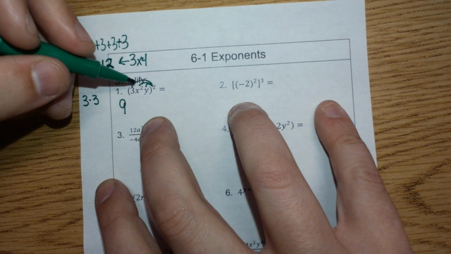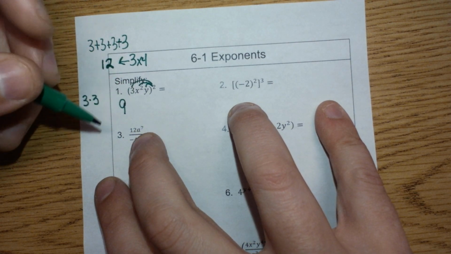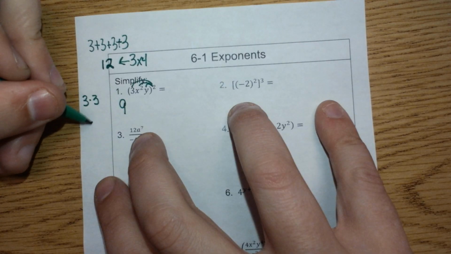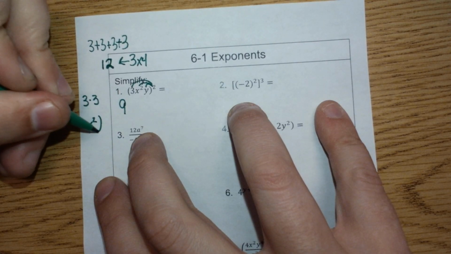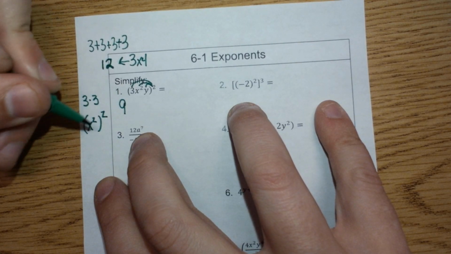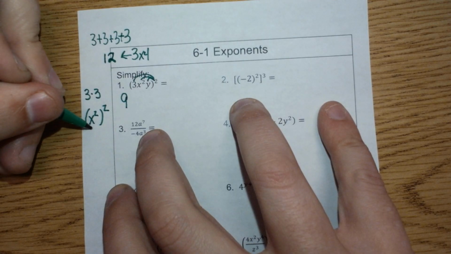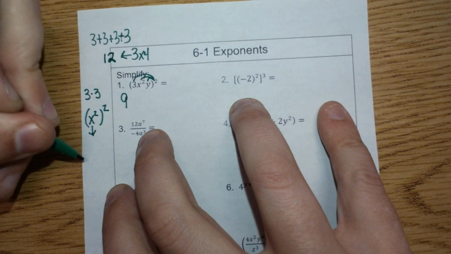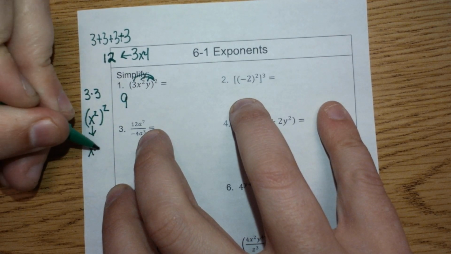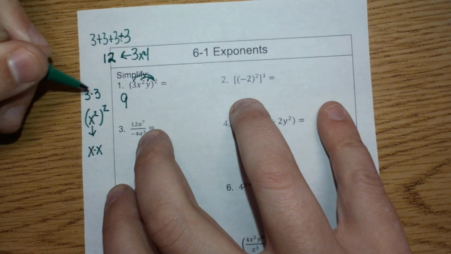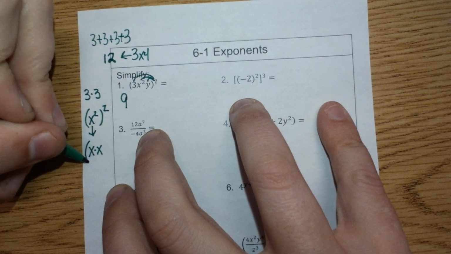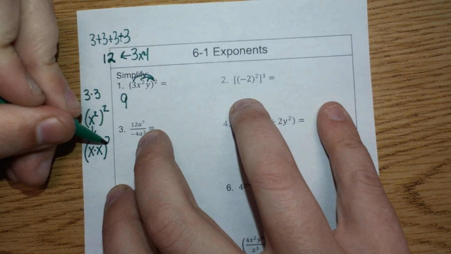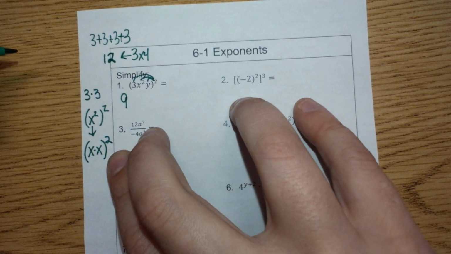So when I have x squared, and just pulling this out here, we're going to look at the x squared, squared. So x squared itself is already x times x, same as 3 squared is 3 times 3, but we're going to multiply that times itself again.